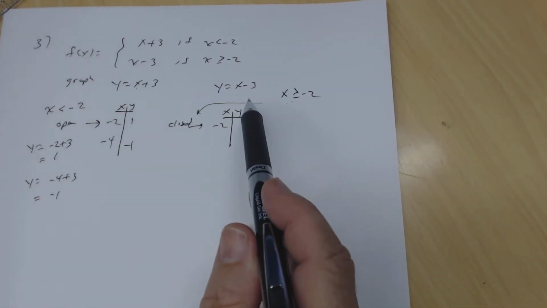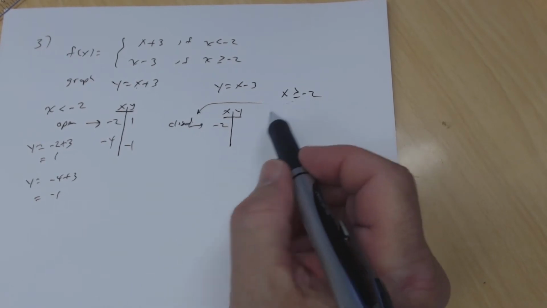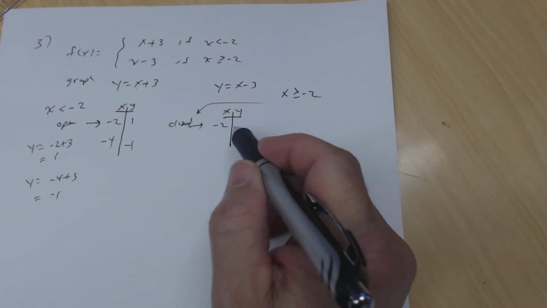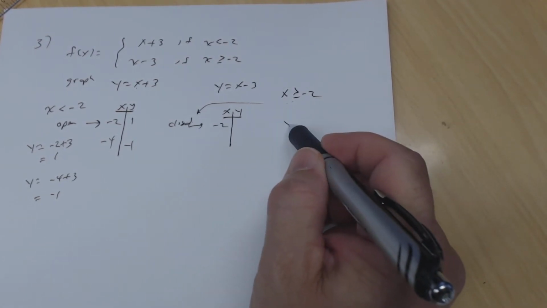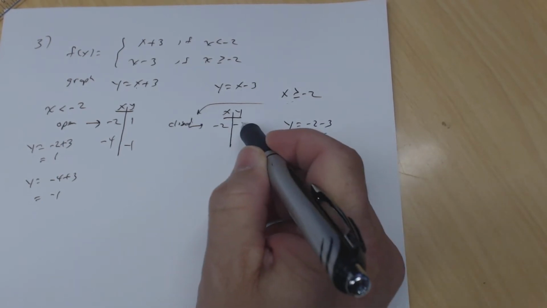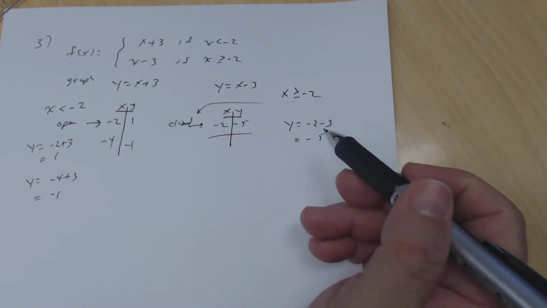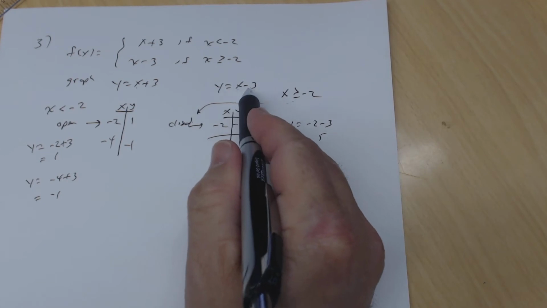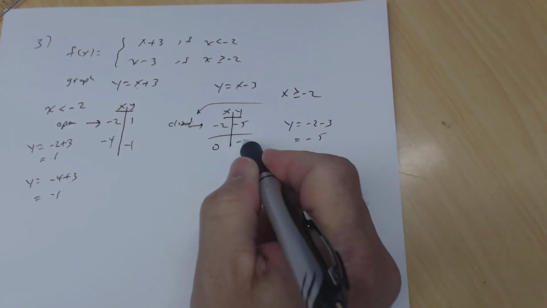All right, and let's look at this one. So I got to pick numbers that are bigger than -2. I got to use -2, just like I had to use -2 here. So in this case, this says y equals x minus 3. So when x is -2, you get y equals -2 minus 3, which is -5. All right, now give me another number that's greater than or equal to -2. Let's say 0. If x is 0, I get y equals x minus 3. So that's 0 minus 3, which is -3.